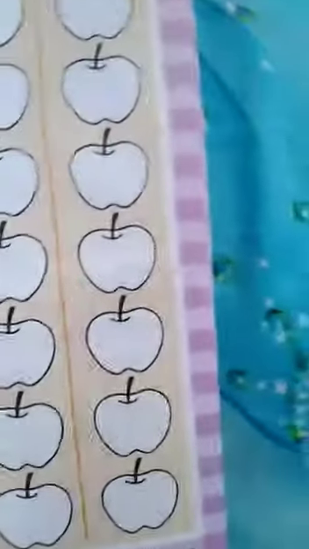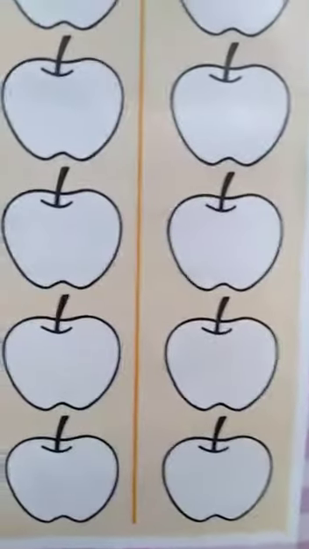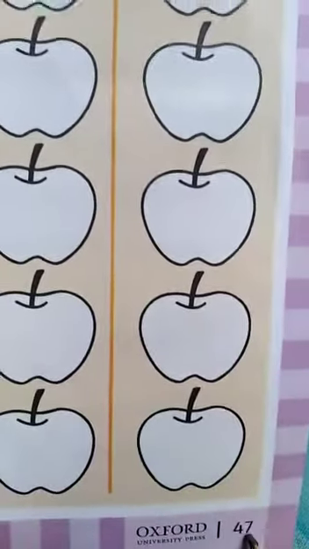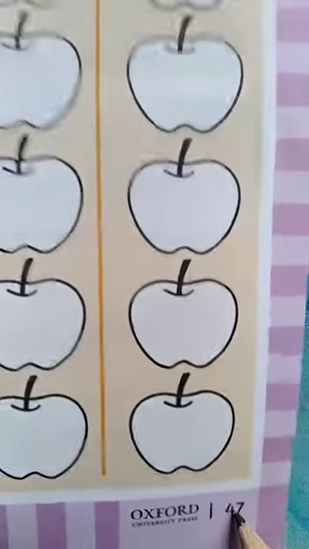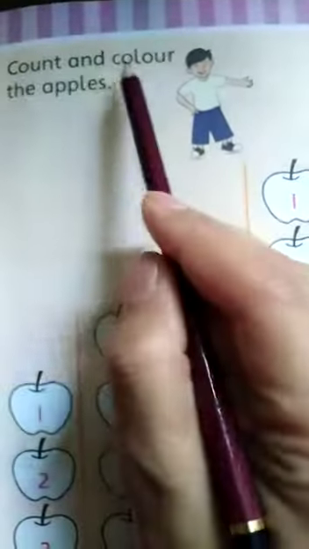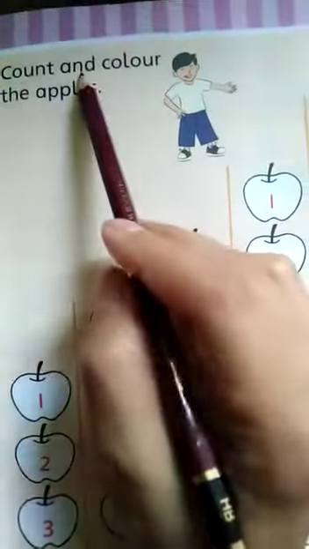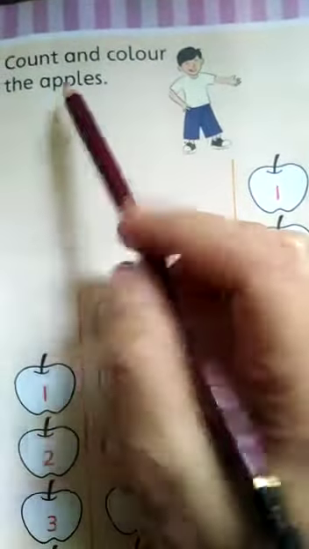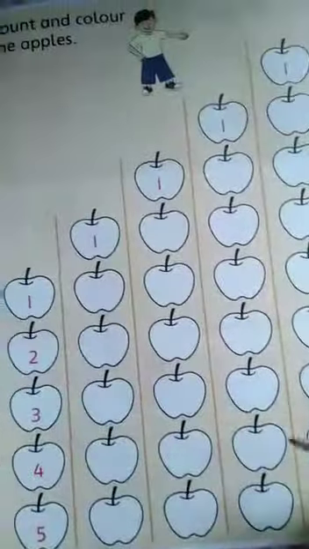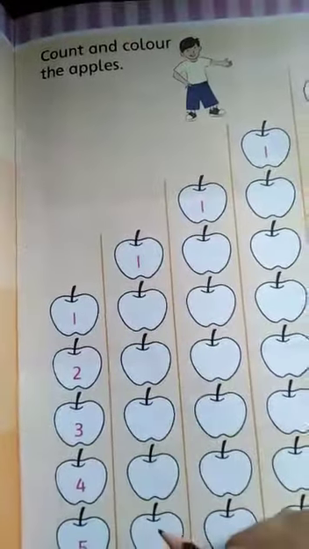Now you can open page number 47. Now you can see here the statement: count and color the apples. You can see here the picture of apples. First you have to count them and then color them.